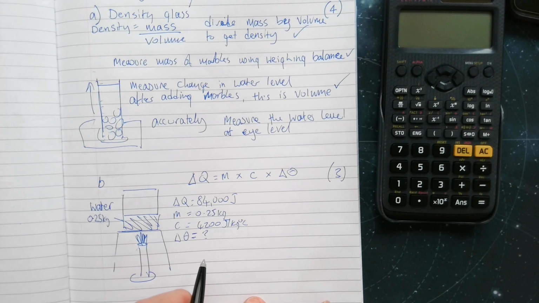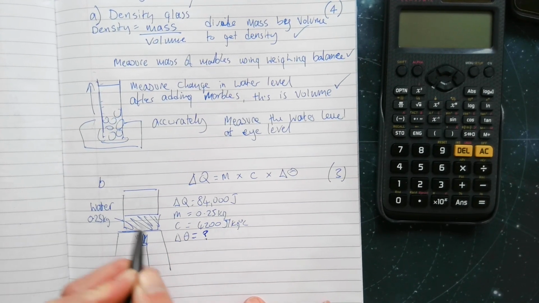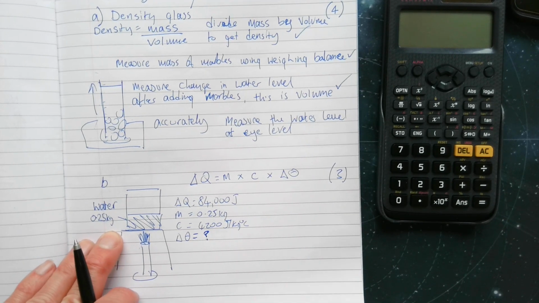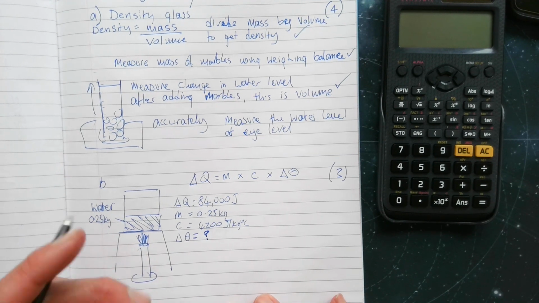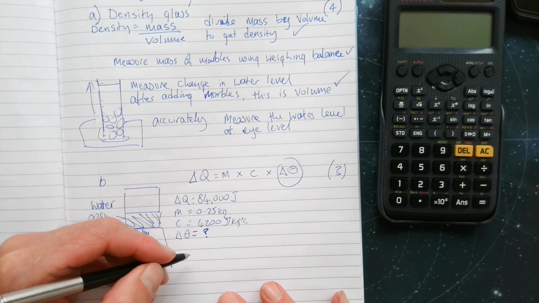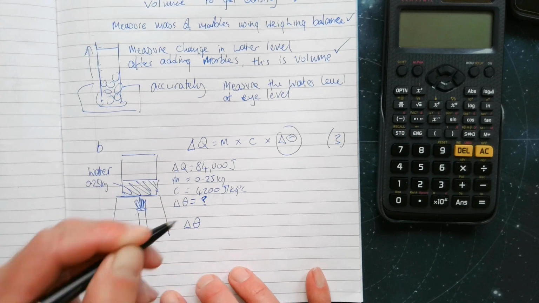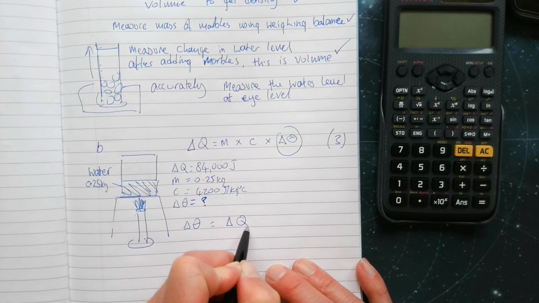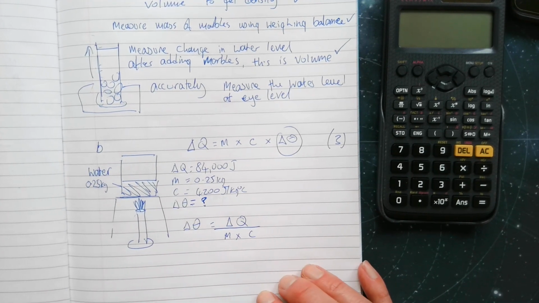So we're going to work out the change in temperature. That's not going to be the final answer. We need to work out the change in temperature, and then we can use that to work out the answer, because what we're trying to work out is the temperature of the room, basically what the temperature was before it was heated. So we need to rearrange and make this the subject. Change in temperature is equal to the change in energy divided by the mass times the specific heat capacity.